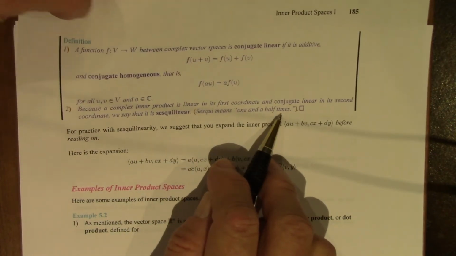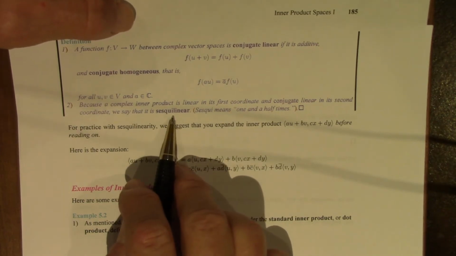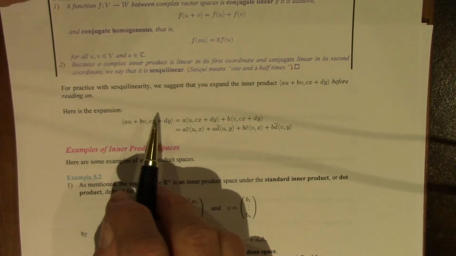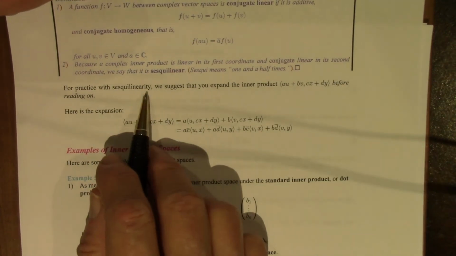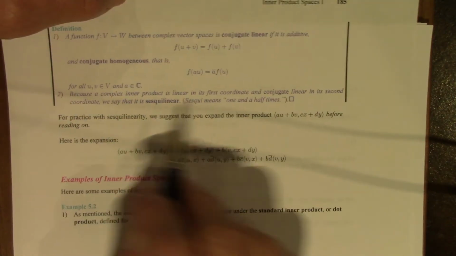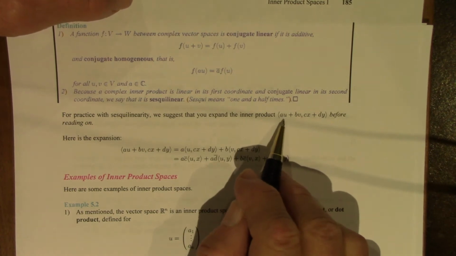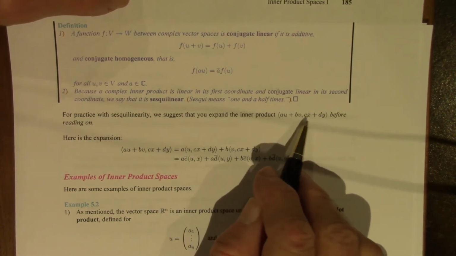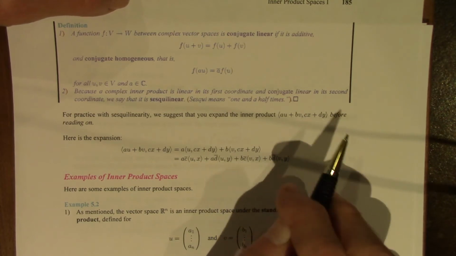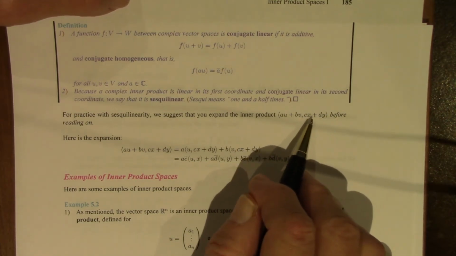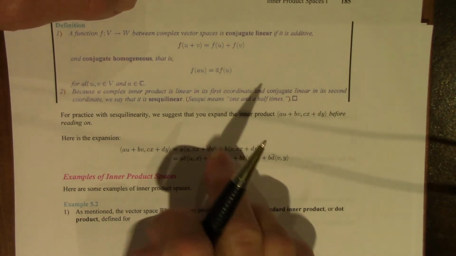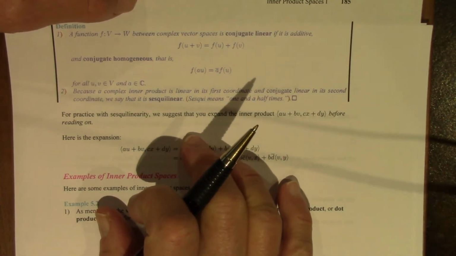It might be confusing, but sesquilinear shouldn't confuse anyone. Just for a little practice with sesquilinearity, I suggest that you take this inner product, au plus bv with cx plus dy, and expand it before you look at my expansion here, just for some practice.